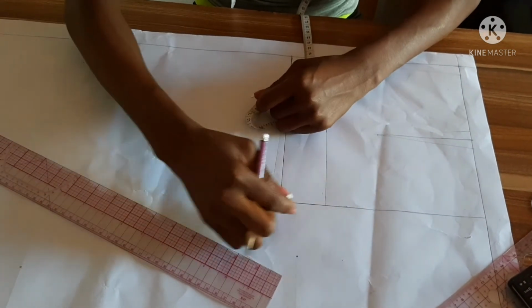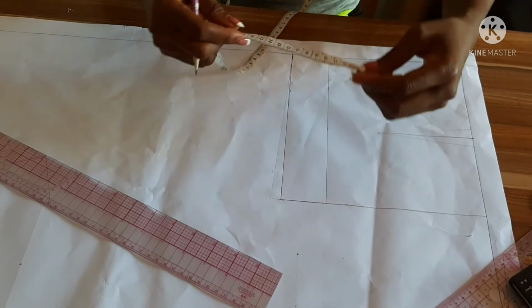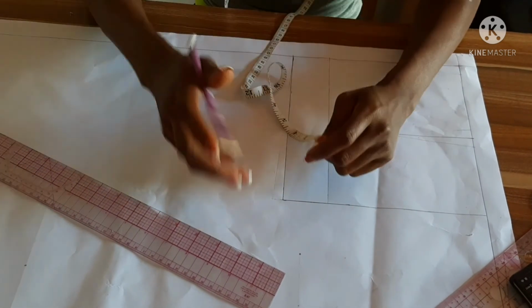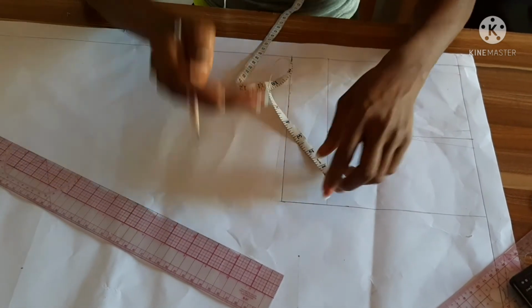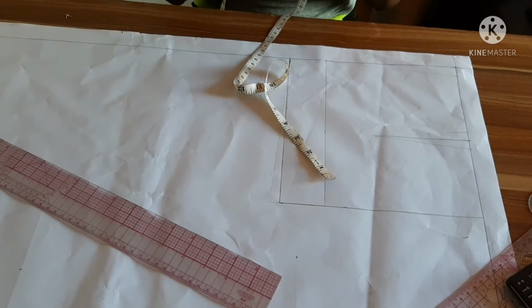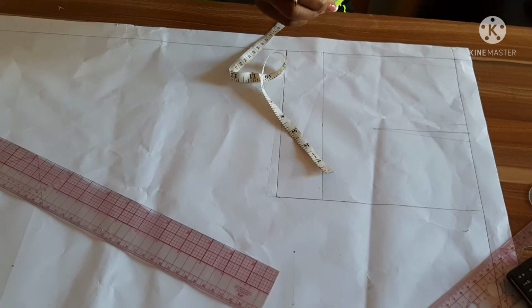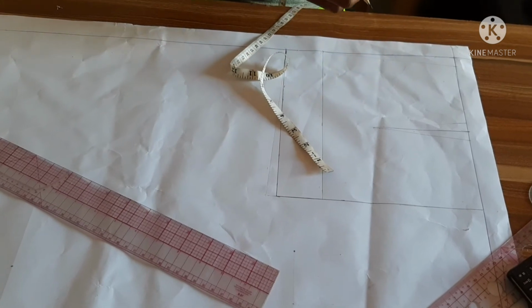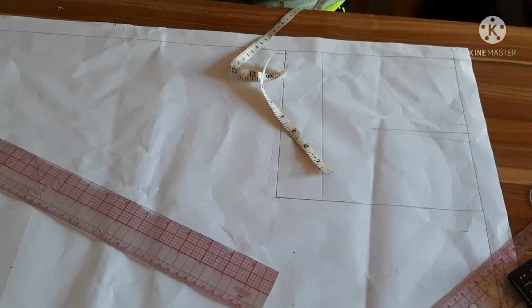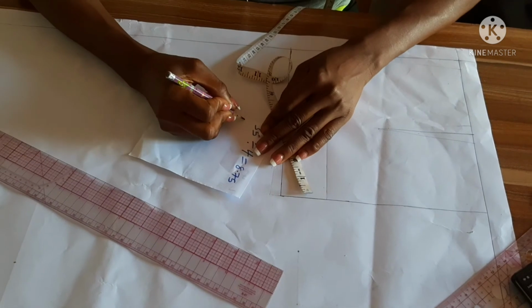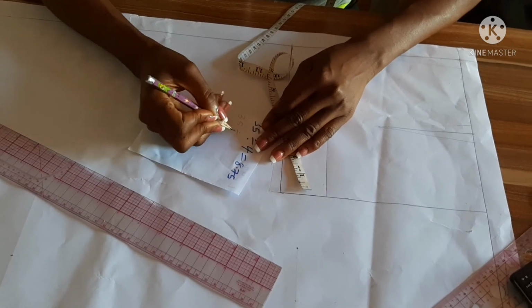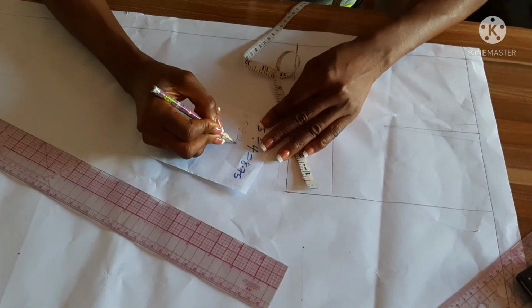The curvy part of a trouser is called crotch extension. So to do that, what we do is divide your hip measurement by 20. So my hip 35 divided by 20.